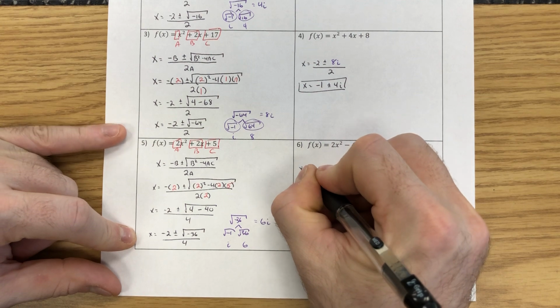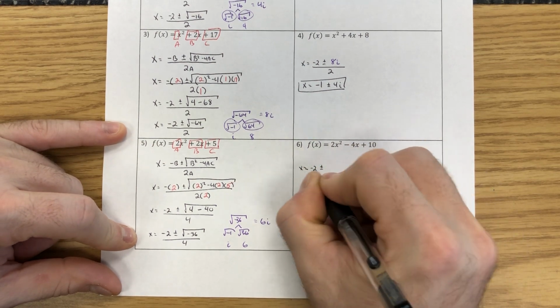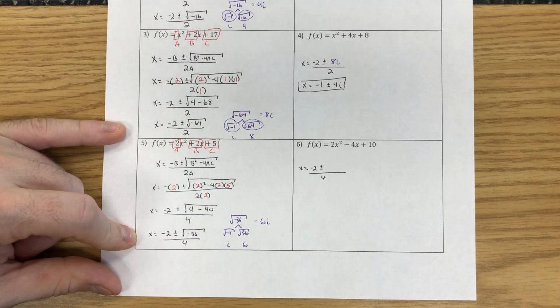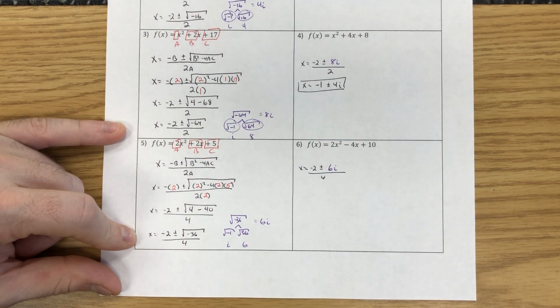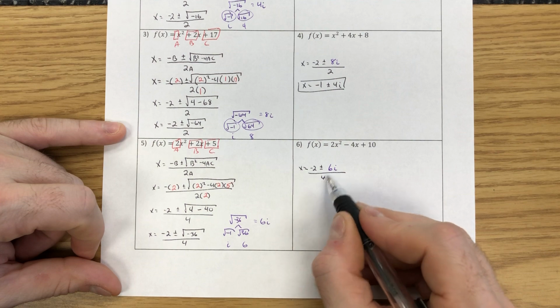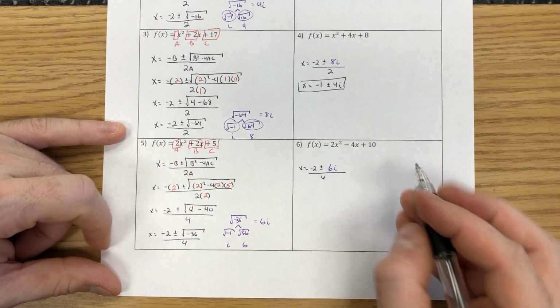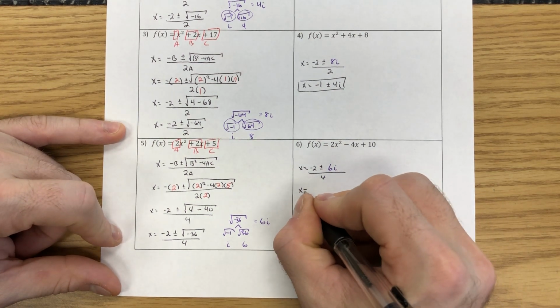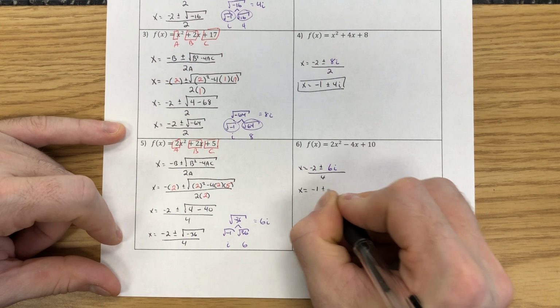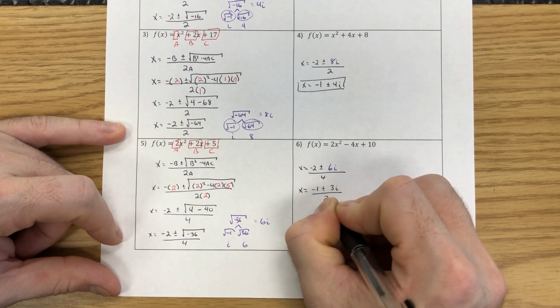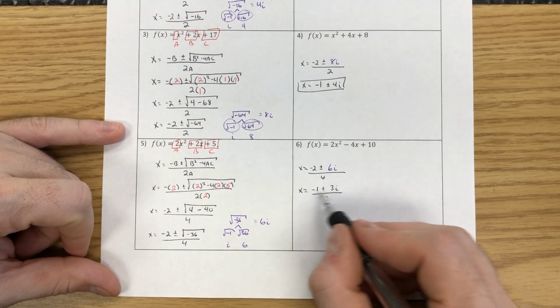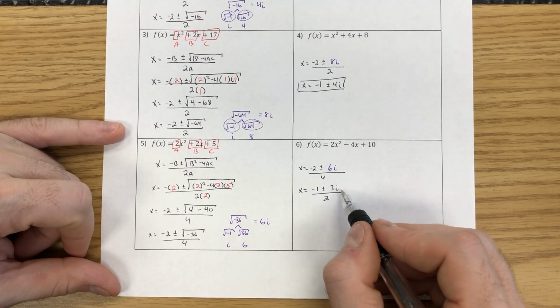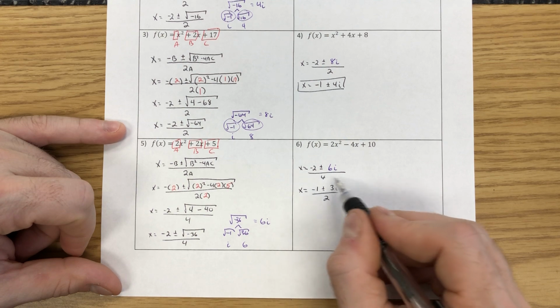So we get x equals -2 plus or minus 6i all over 4. Now this I can't fully reduce, but I can divide all three numbers by 2, which says x equals -1 plus or minus 3i all over 2, which if this was a radical, we'd just be done. But again, when we have lateral numbers, we want to split it into the real and the lateral aspect.